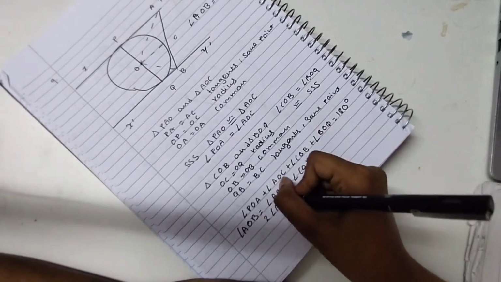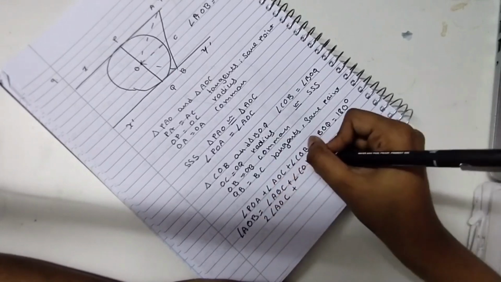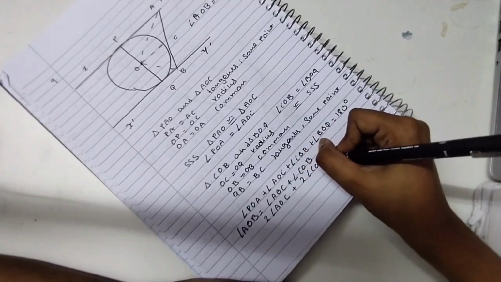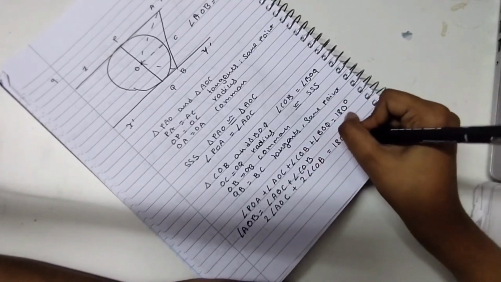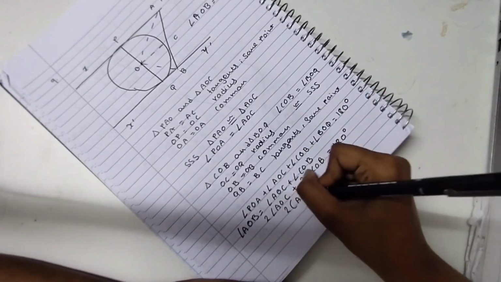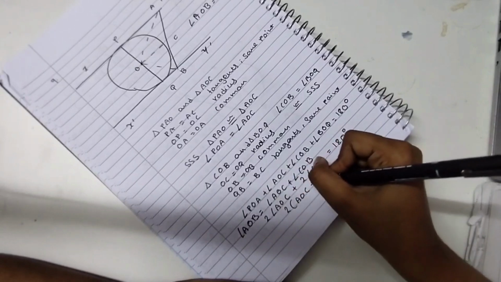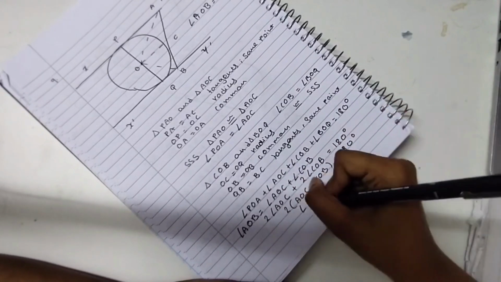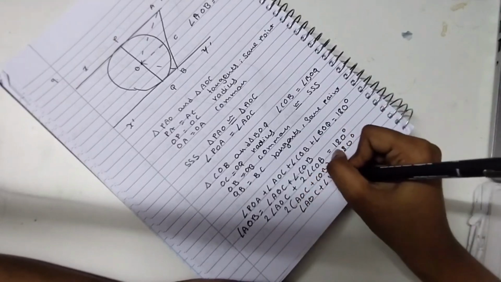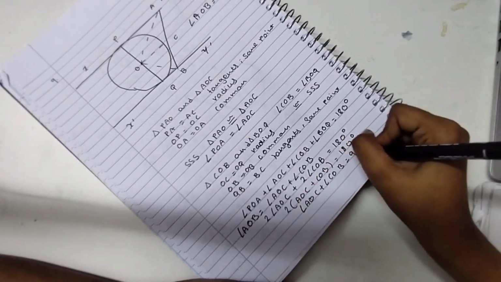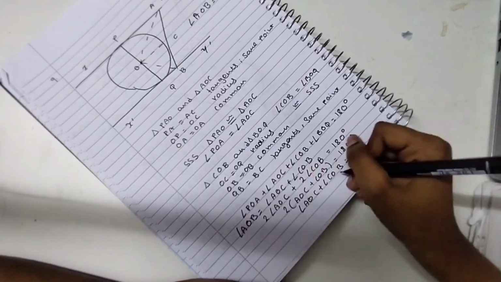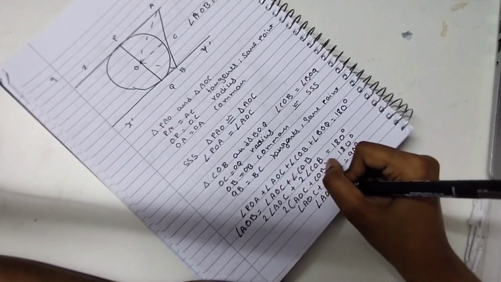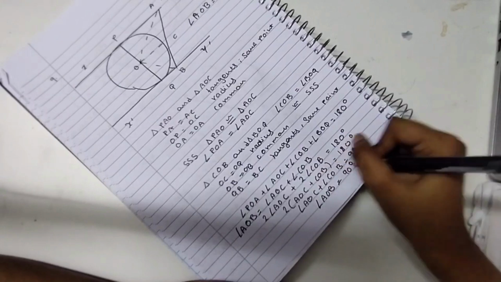2 AOC plus 2 COB, because BOQ is equal to COB, is equal to 180 degrees. If we take 2 commonly outside, we will get 2 times angle AOC plus COB is equal to 180 degrees. Angle AOC plus angle COB is equal to 90 degrees. So angle AOC plus angle COB is equal to AOB, so we can write angle AOB is equal to 90 degrees, hence proved.